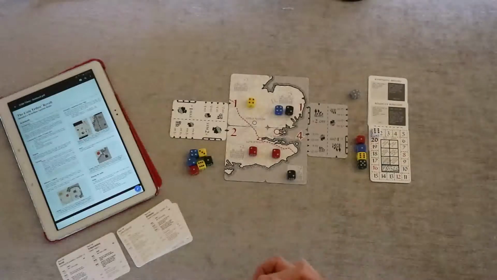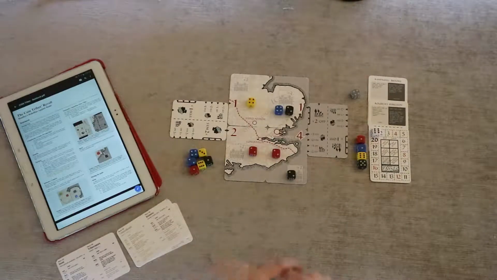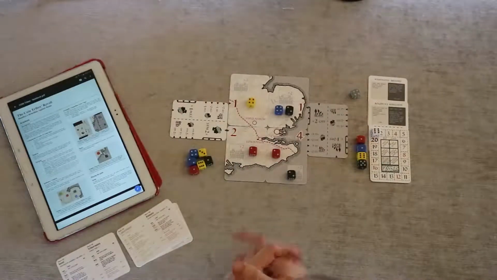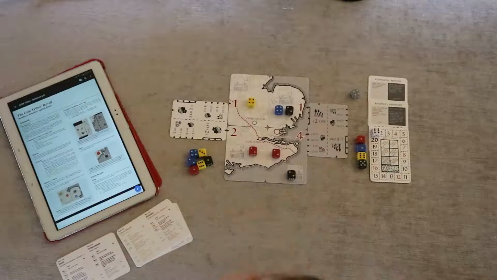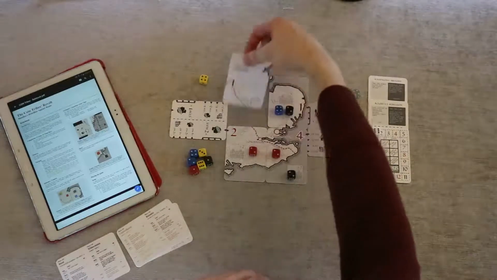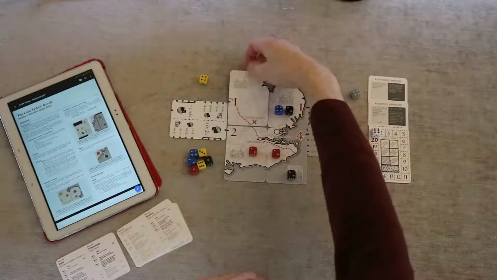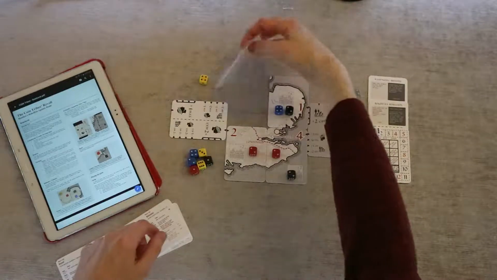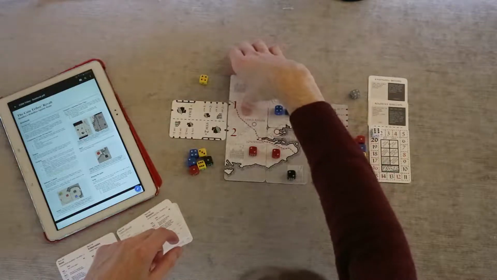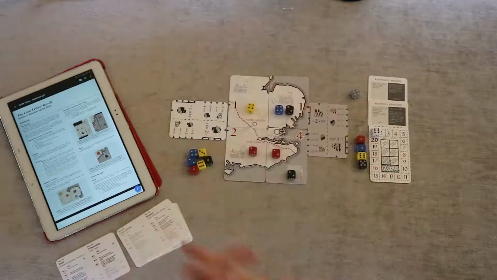This is the game set up. You'll notice the map cards. I have the cities with the circles on them, so this means that all the cities are still intact. Once the cities are destroyed, you flip them over to reveal the cross side, like that.